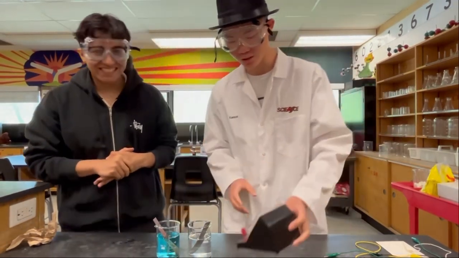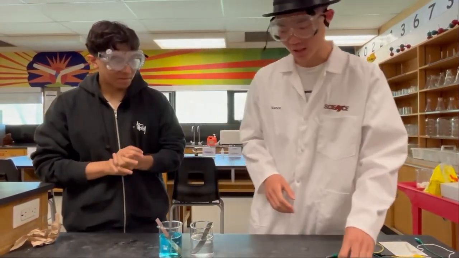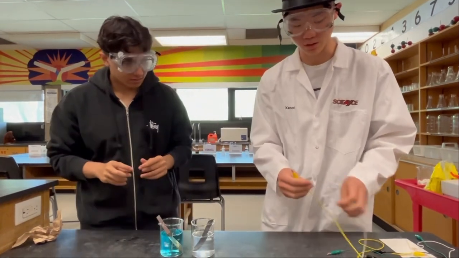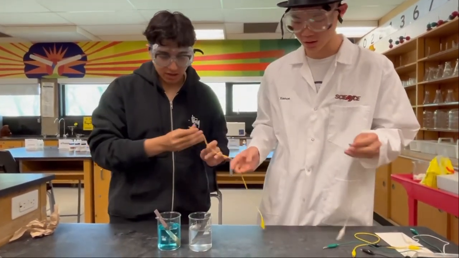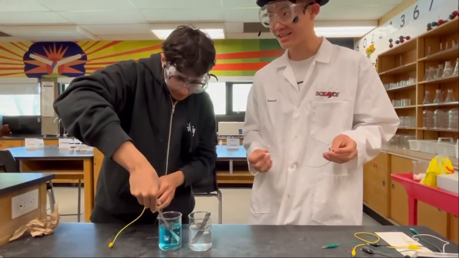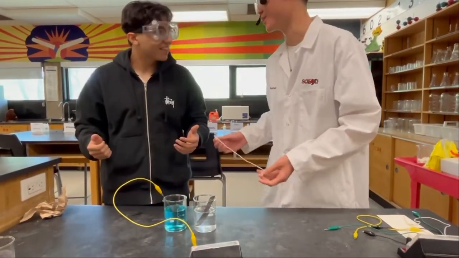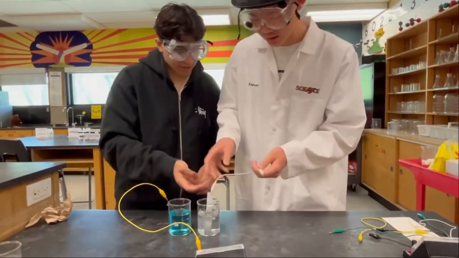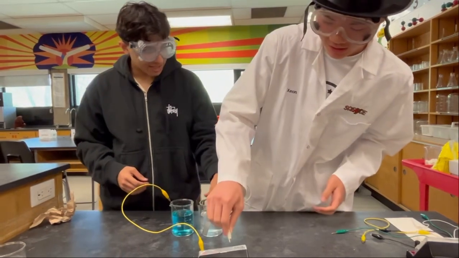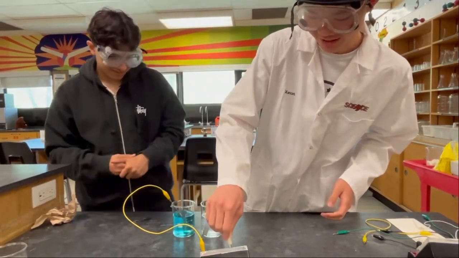Okay, so what we're gonna do is we're gonna connect our alligator clips, and we're gonna see how much voltage it produces. All right? Here you go. I got this one. You got it. Coming from oxidization and reduction.